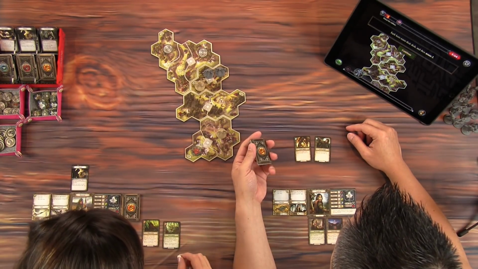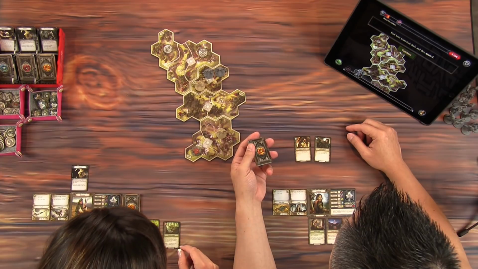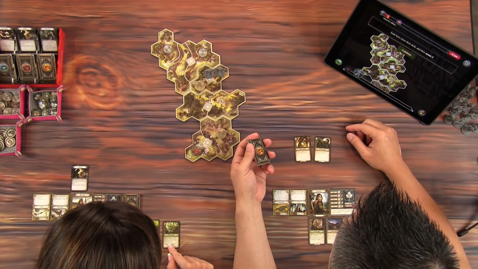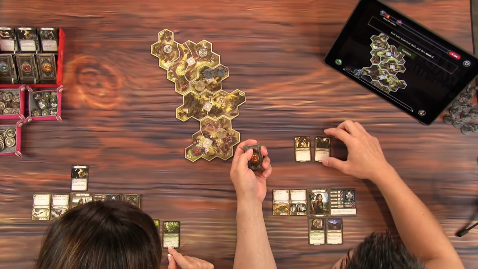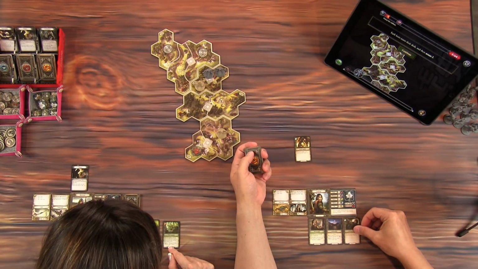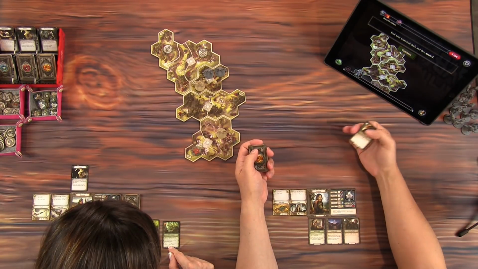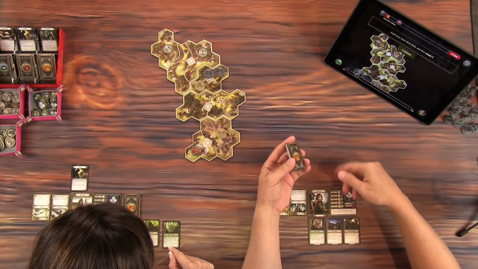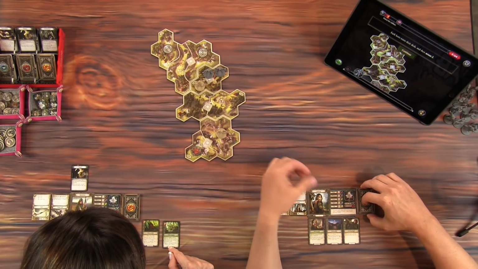Oh, all right. I think I might do... When you test agility, you may discard this. Nah, I'm going to do this Undying Might: when I test strength, you may discard this. Because strength is sort of my weakness. Not really strong in might. I have good agility.